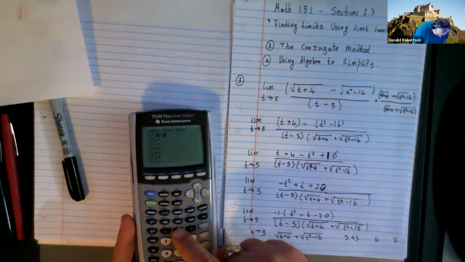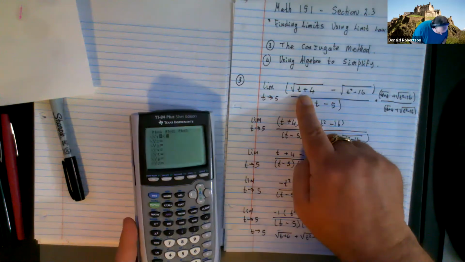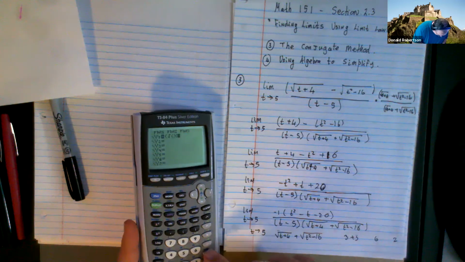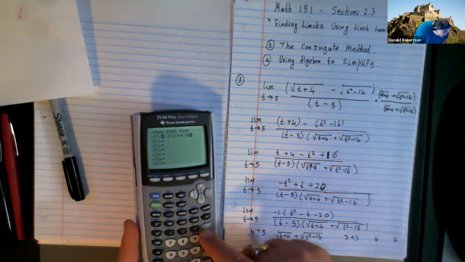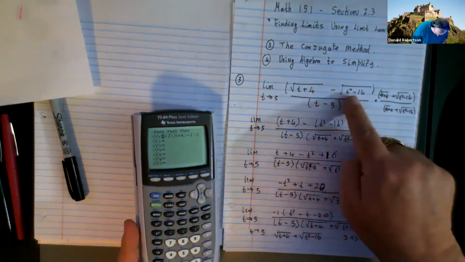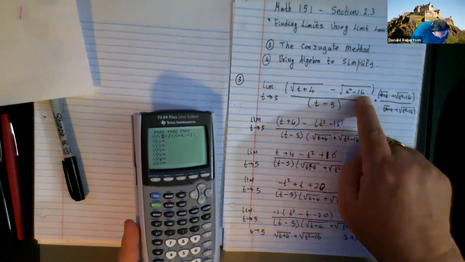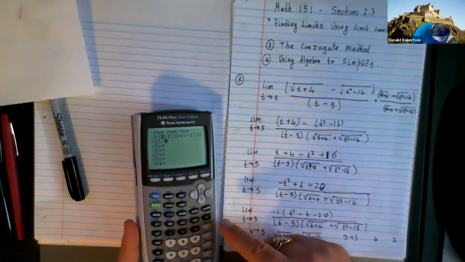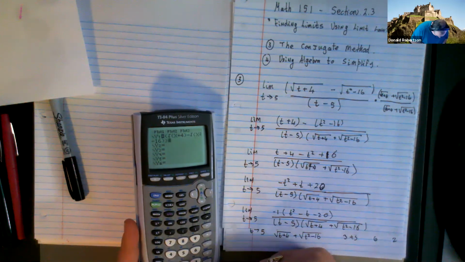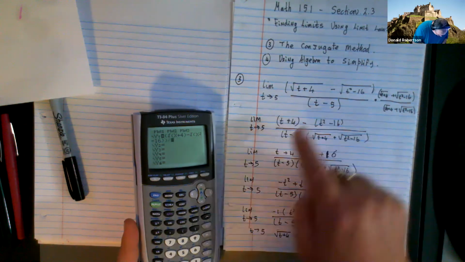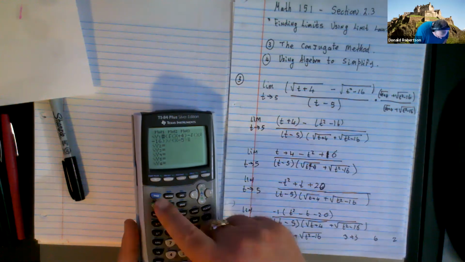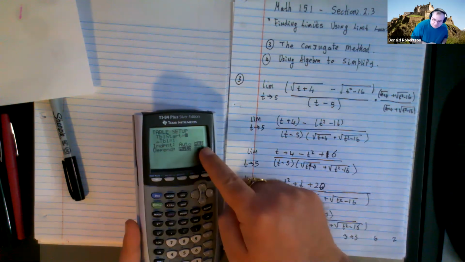I'm going to do a bracket, the square root of x plus 4, take away the square root again of x squared minus 16. Right, that's all of that done. Probably need another bracket. Yeah, and then divide by x take away 5.